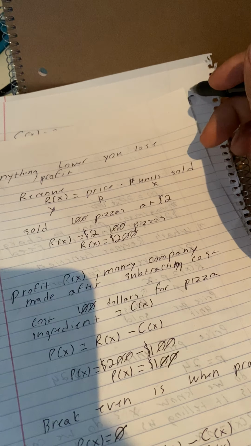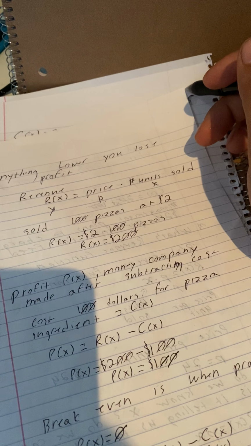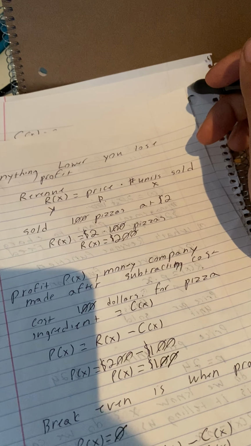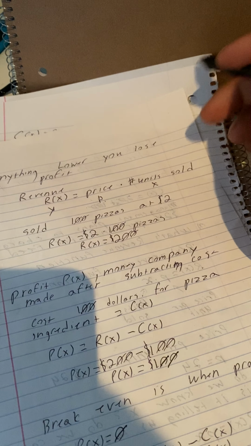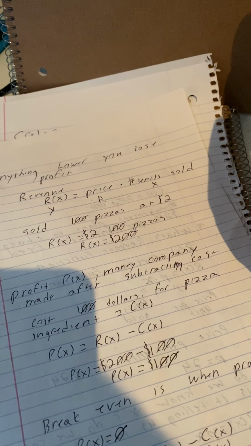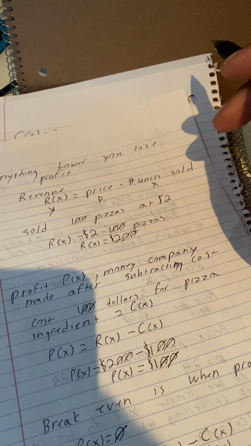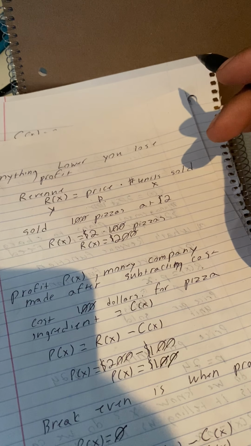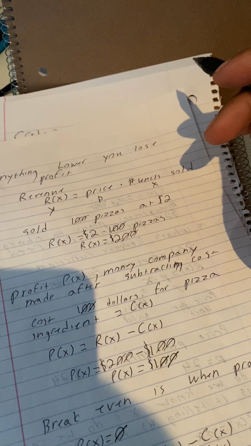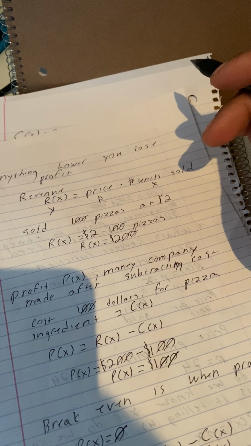Like I said, it's more of just reading, language-wise, but that's how it is. R of X, that should automatically alarm you. R of X looks like F of X, so that's going to be on the left side of the equal sign, just like Y is always on the left side of the equal sign when we're dealing with y equals mx plus b. And then it's telling us the product of the price per unit and the number of units. So the product, okay, so multiplying. What are we multiplying? The price per unit, that's P, and the number of units sold, that's X. So you're multiplying P and X.